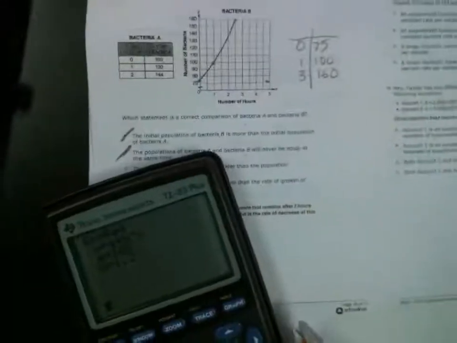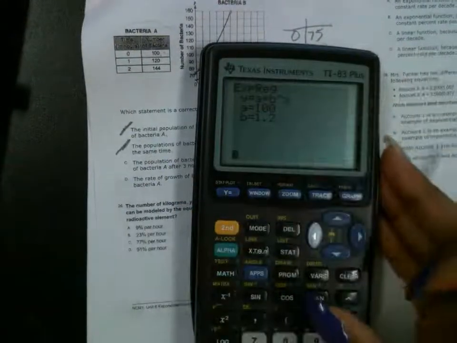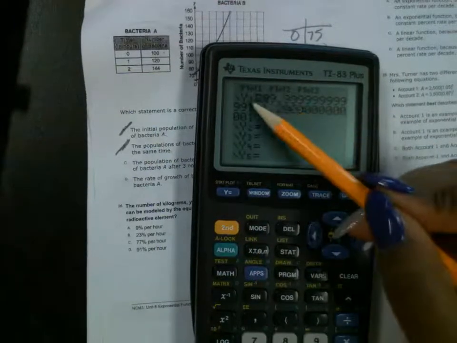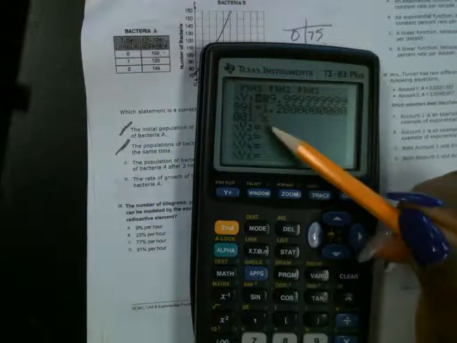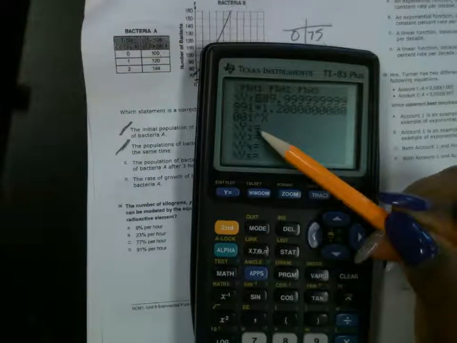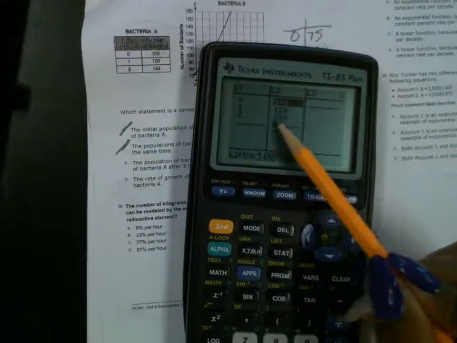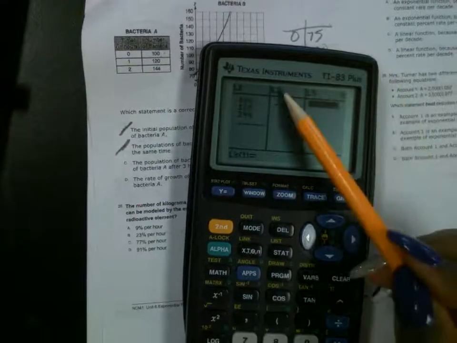Okay. So let's type these in. Please watch what Miss Reyes does because, look, this equation is under Y1. The next equation that we put, because we're comparing the two, we're going to put it under Y2 this time. So go to Stat, Edit. I don't want to delete this, so I'm going to use L3 and L4 to type these in.